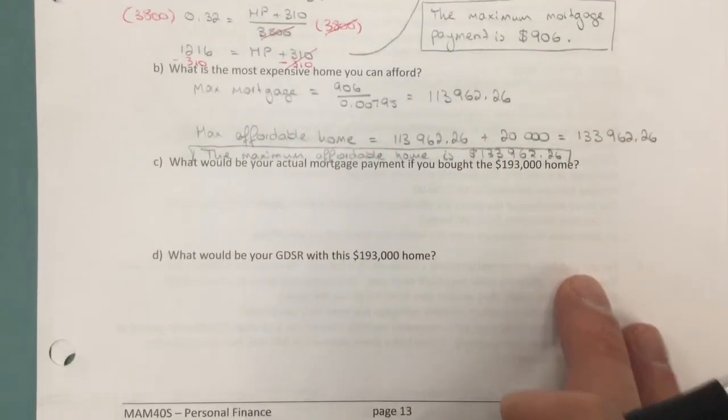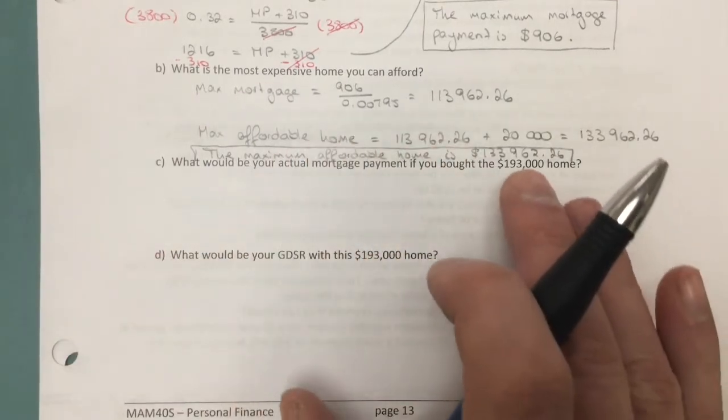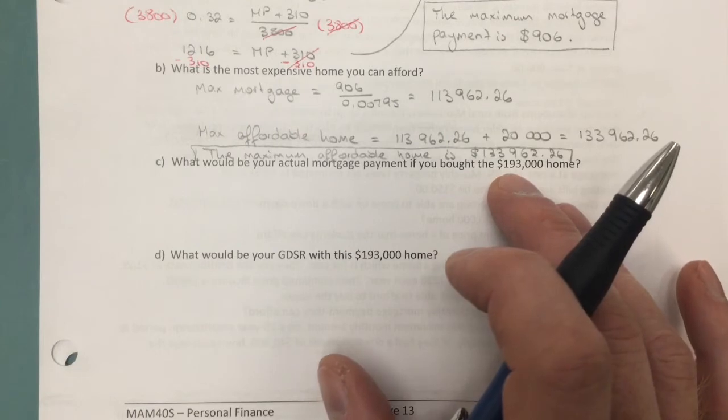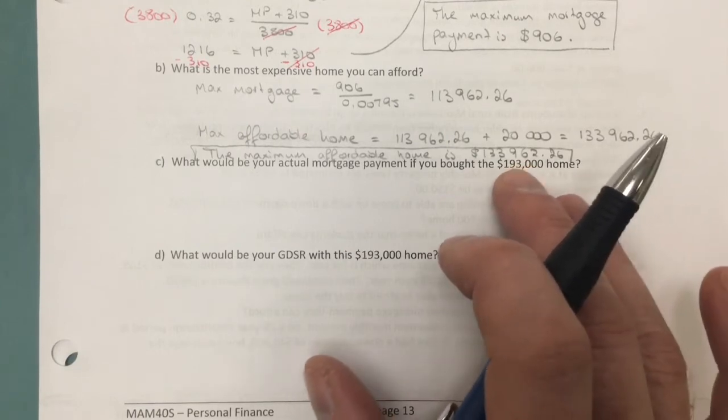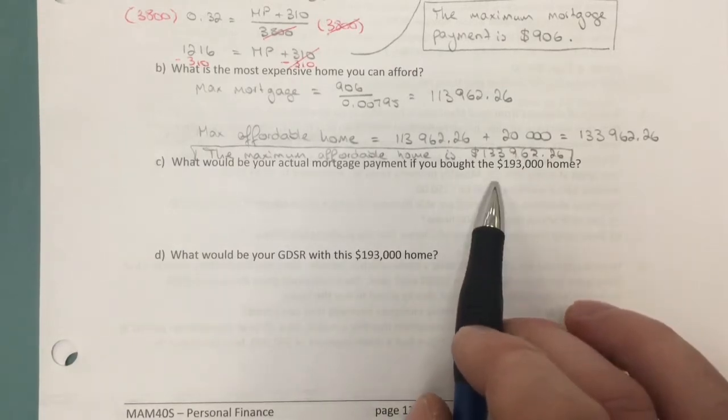Now what we will do in the last two questions is to view it from the other perspective. This is the home that you do want to have. So with this home, what is my GDSR now if I want to be able to buy this house?